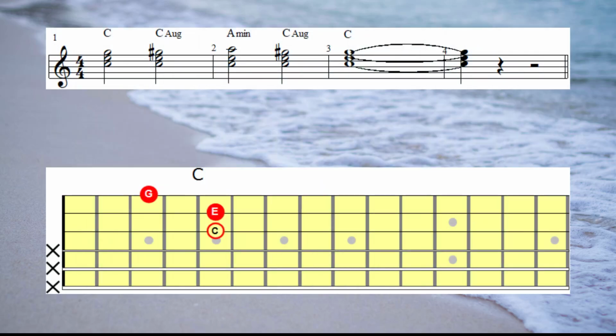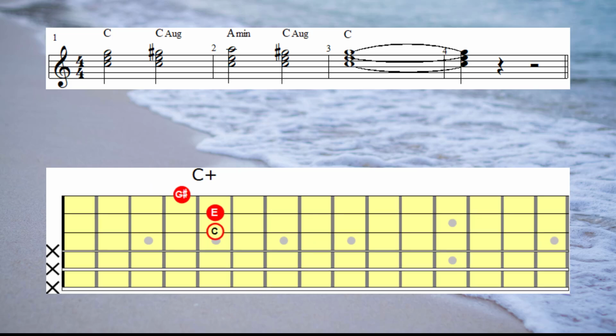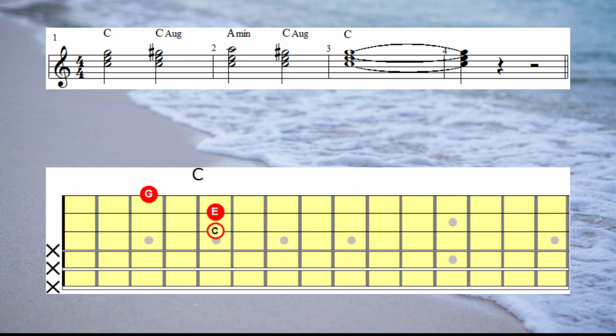Okay, it's time to have a listen to how these chords sound and how we can apply them to our music. In this first example, I'm going to play C major, C augmented, A minor, C augmented, and then back to C major.